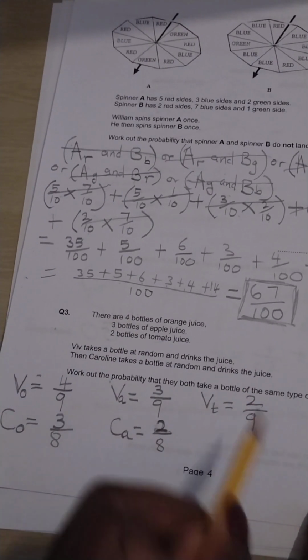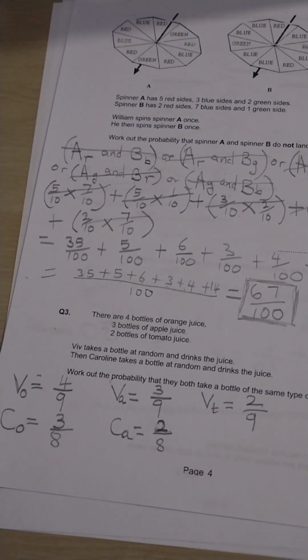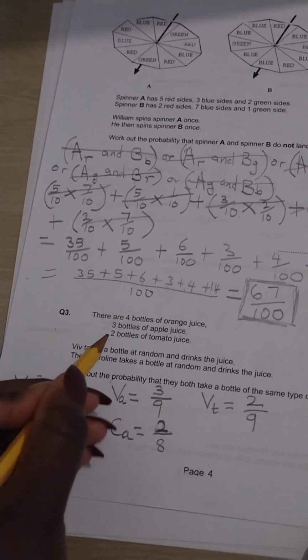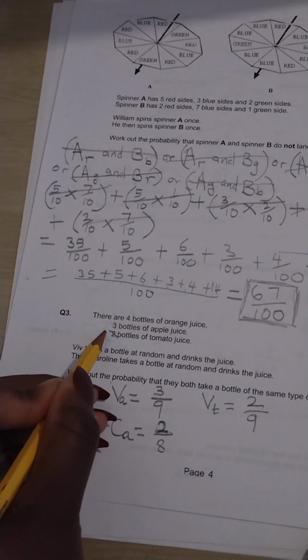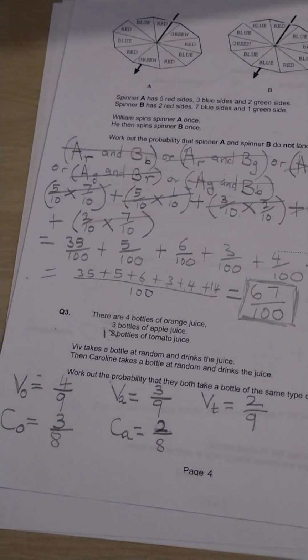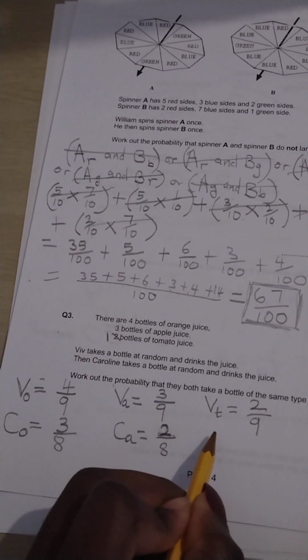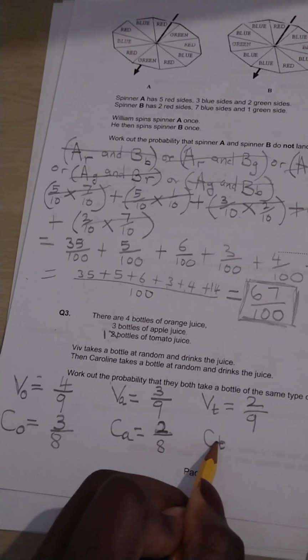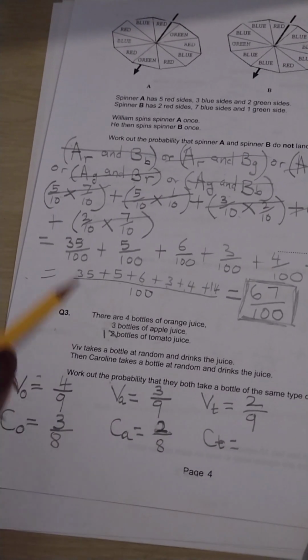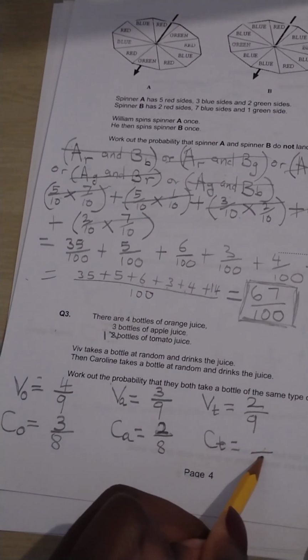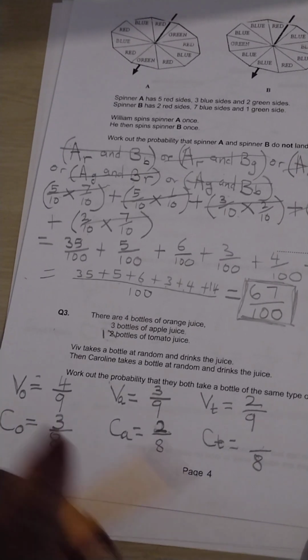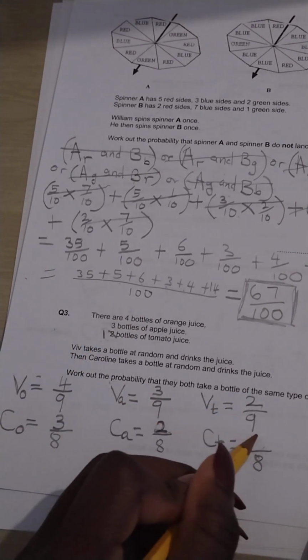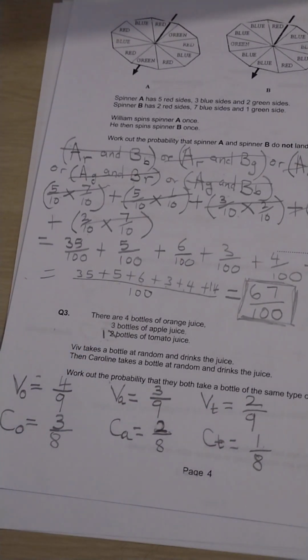So the probability of Viv taking tomato is 2/9, right? Viv has taken 1 bottle and we are left with 1 bottle of tomato juice. Now Caroline goes in to take hers, and the probability that she takes tomato as well is 1/8. We've got 8 bottles left, and only 1 bottle of tomato, so 1 chance of her taking tomato.